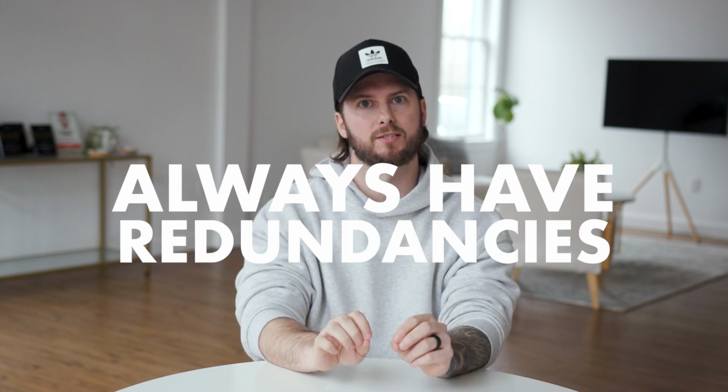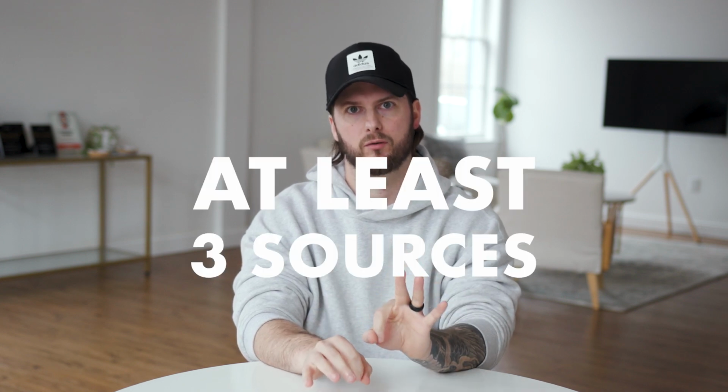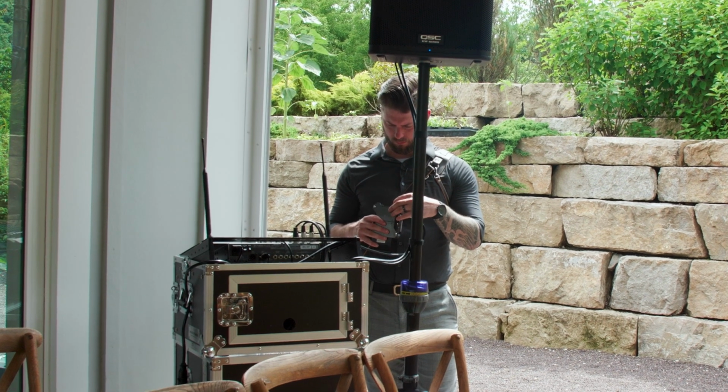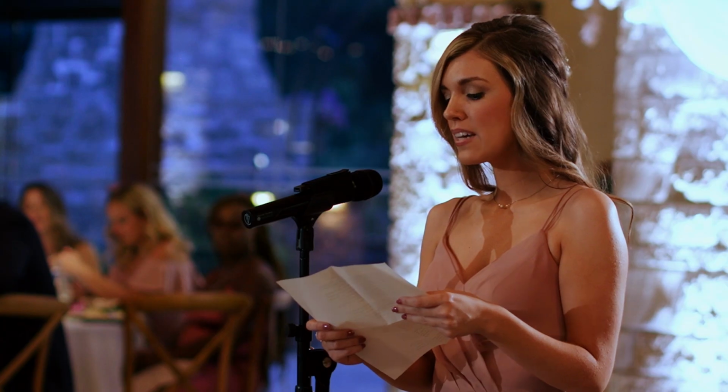So the first tip that I have is always have redundancies. That means you need to have multiple sources of audio for every single speaking moment that is going to happen in the day. For example, for speeches at the reception, I always have at least 3 sources of audio. I have a lav mic on each person speaking, I have a direct feed, sometimes 2, from the DJ, and I have a backup mic attached to the actual handheld mic. That does 2 things. It's a third redundancy, but it also is able to pick up additional speeches that may happen that weren't scheduled.